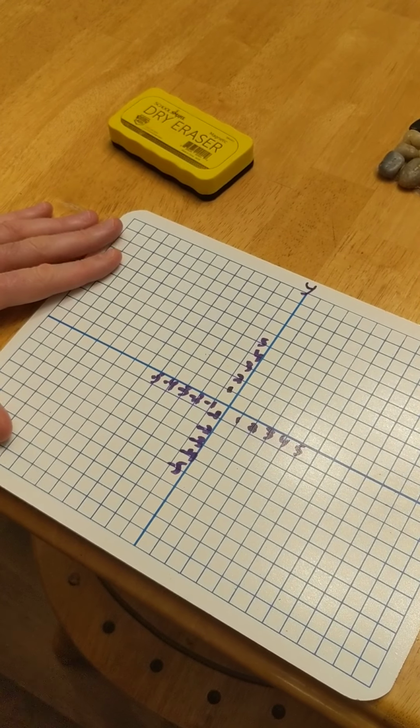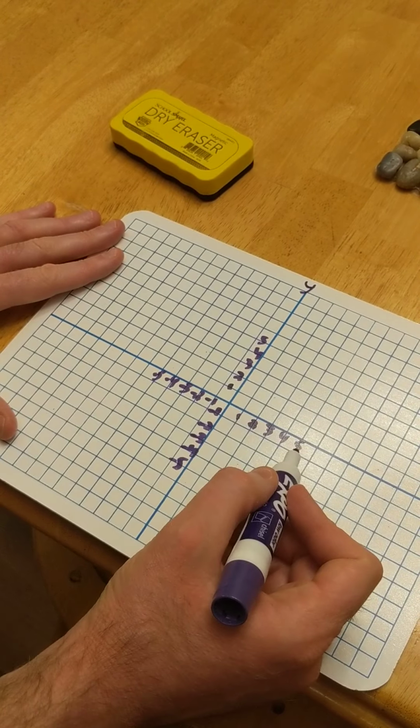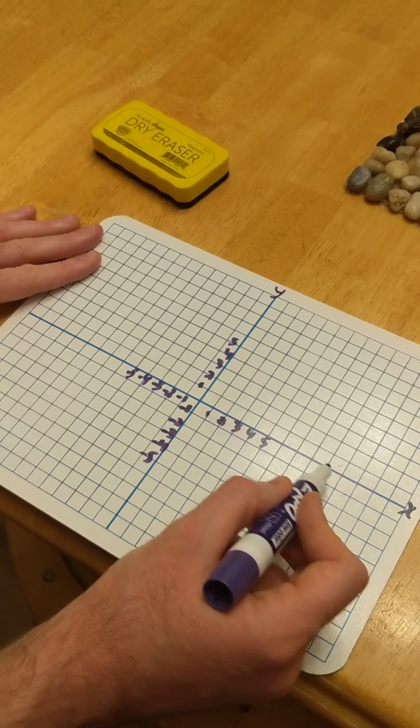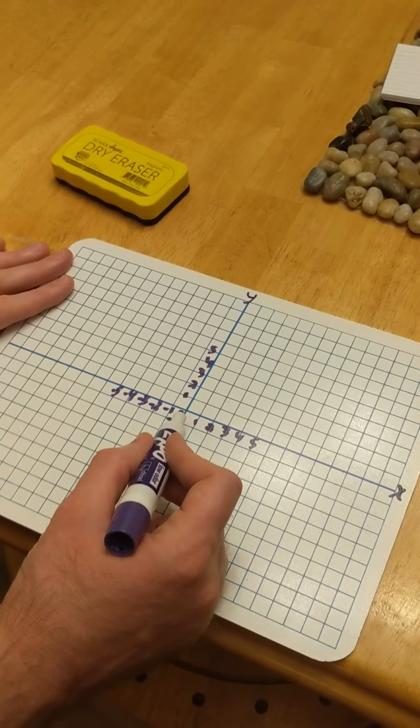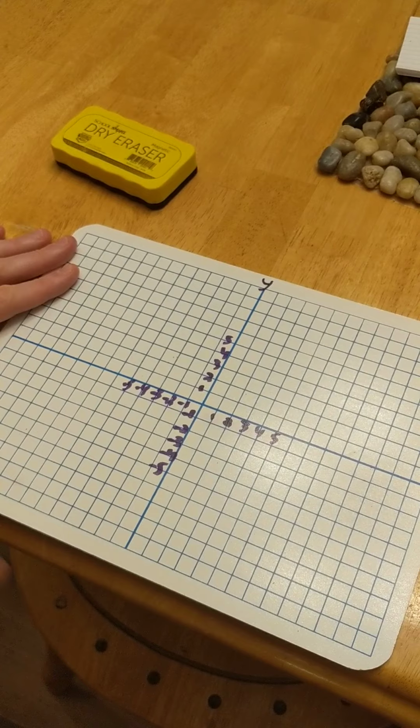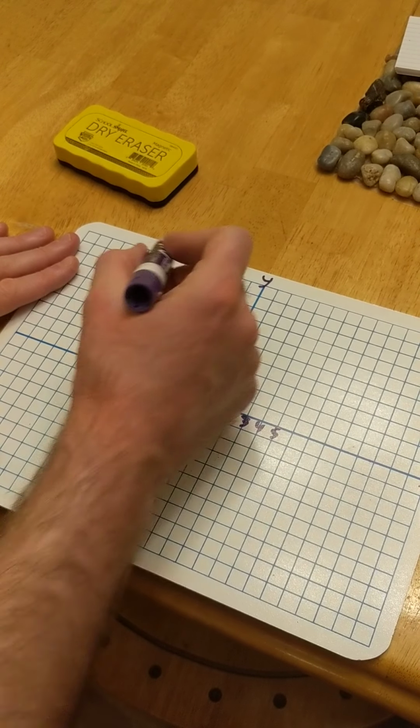You don't always have to count by ones, but you have to be consistent with your counting. I can't go 1, 2, 3, 4, 5, 10, 20, 30, 40. If you want to count by tens, that's fine, but it has to be all of them. 10, 20, 30, 40, 50, 60. That's okay. But let's start off simple.